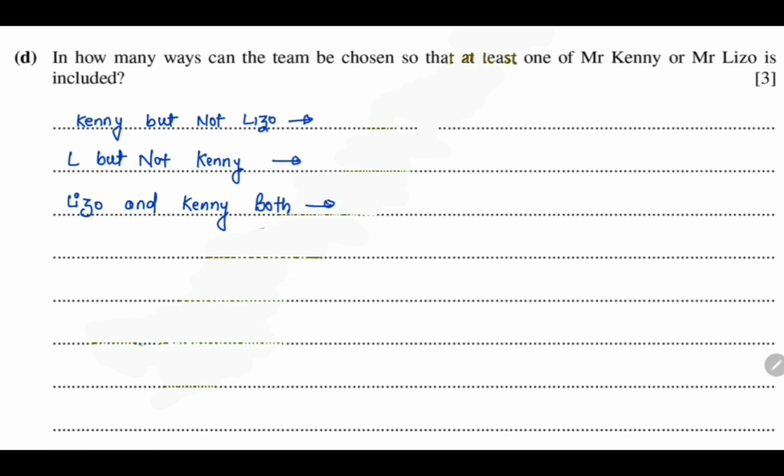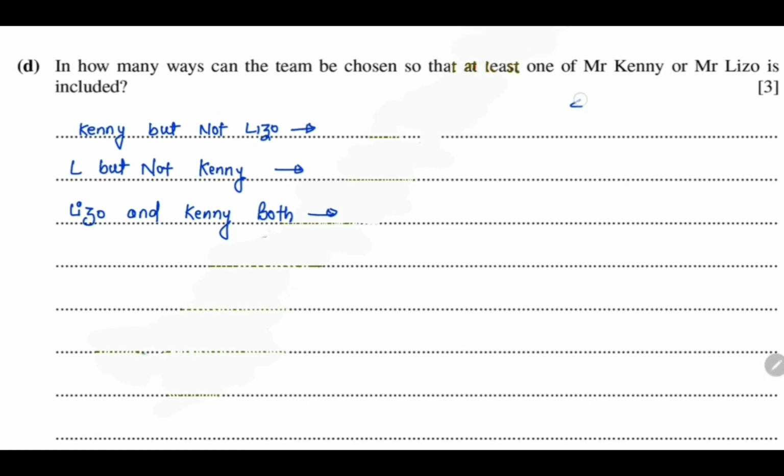So in how many ways can the team be chosen? If Kenny is included and Lizzo is not included, then one member has already been chosen. We have to select 4 adults and 3 children. So Kenny is already included in adults.